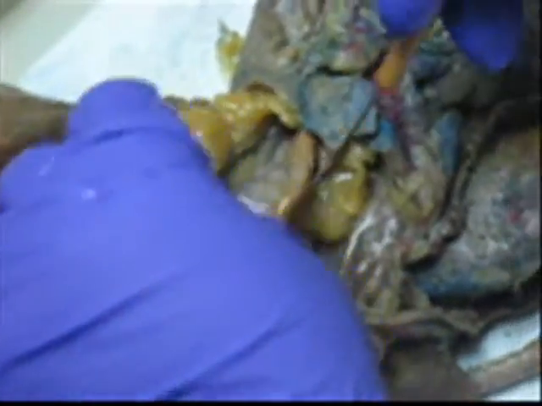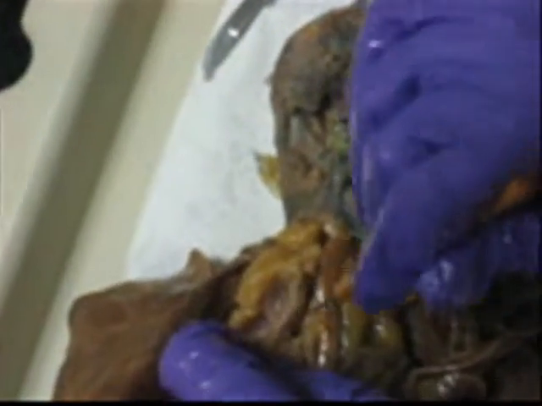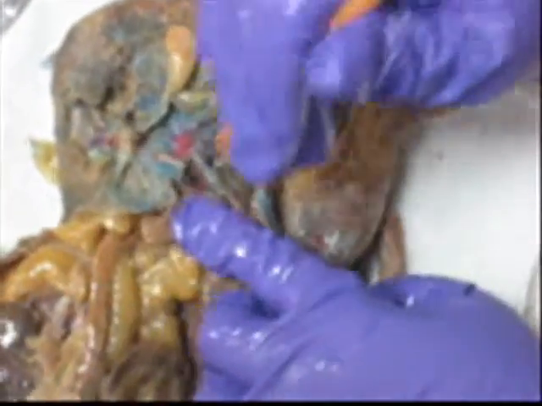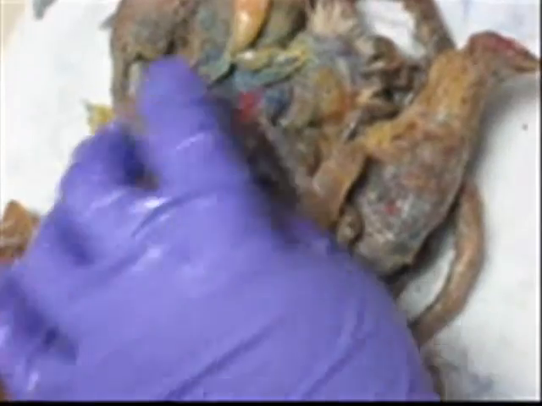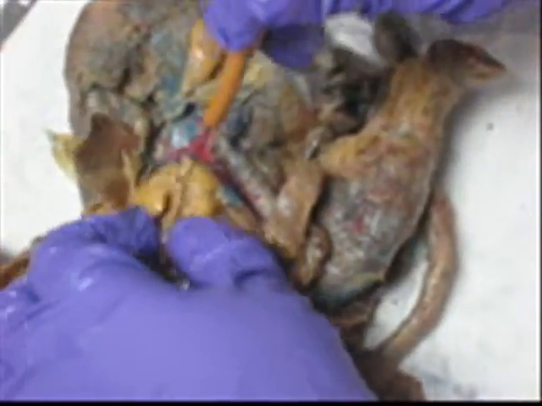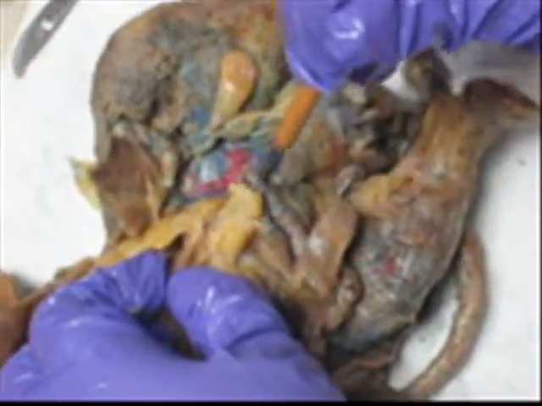And then ureter. The front of the urinary bladder. If I clean this off, right here, urethra. So it's like right before going in. Right, urethra. It's the same tube.